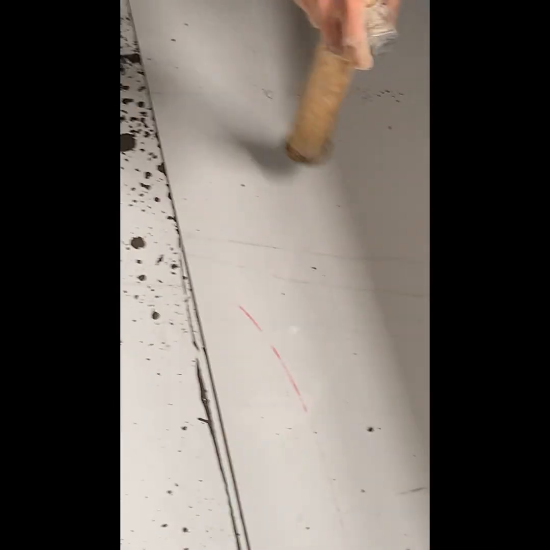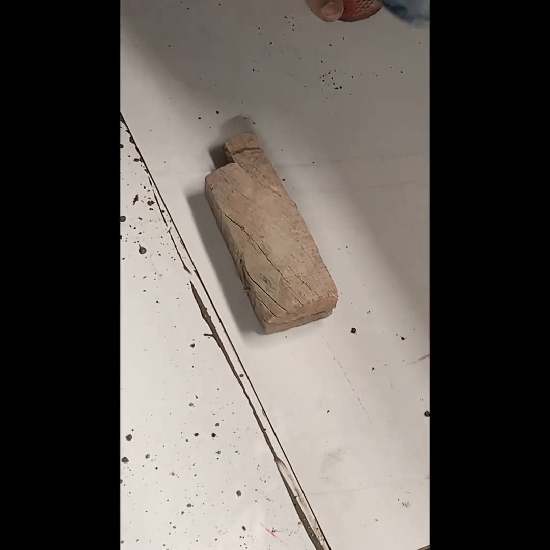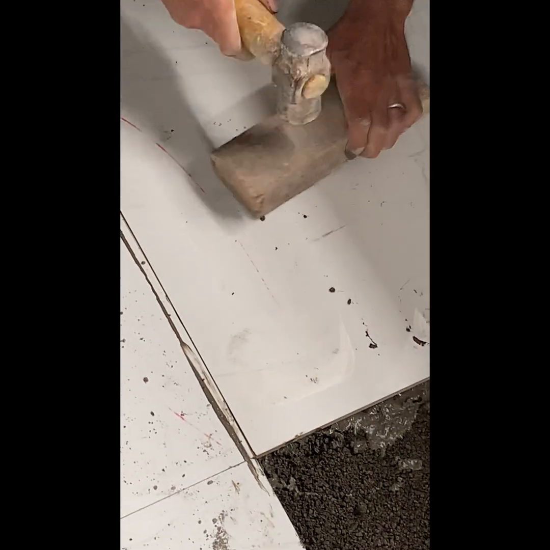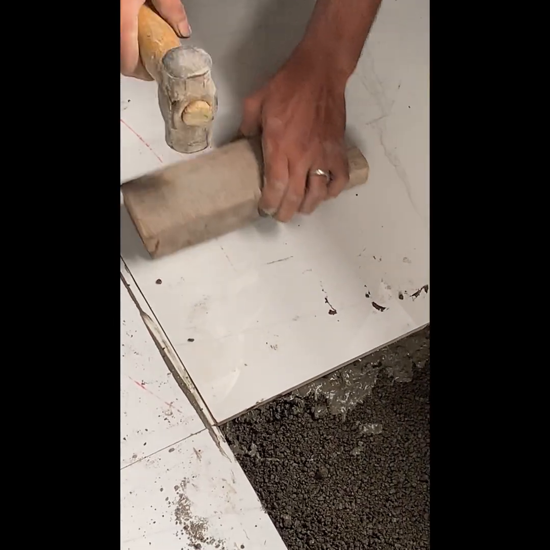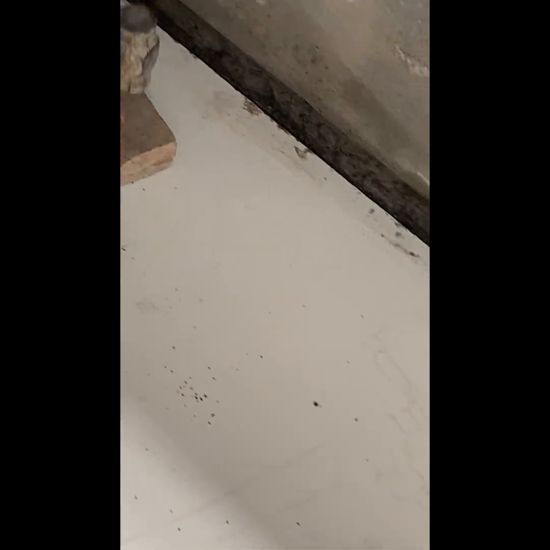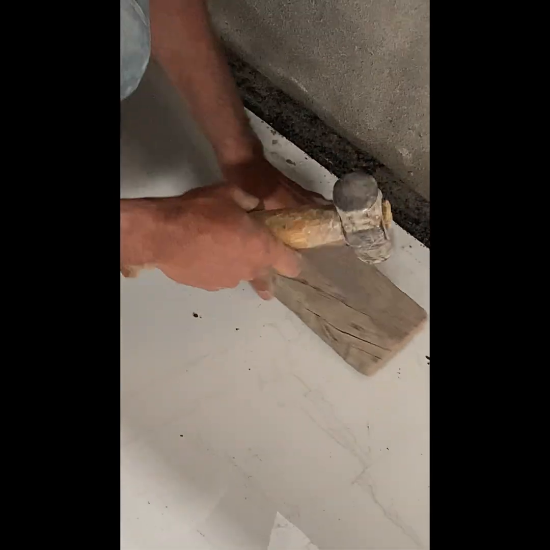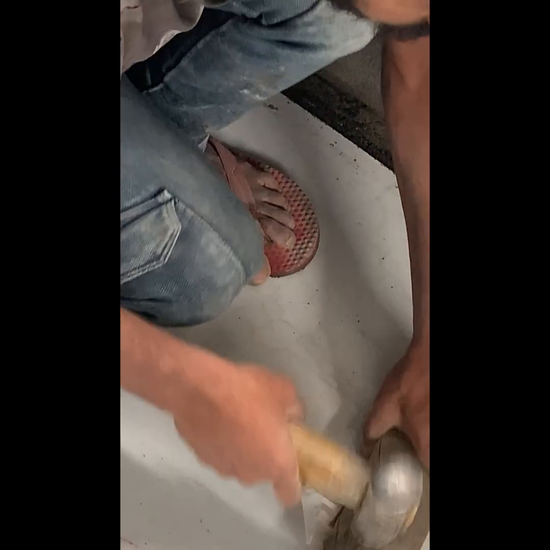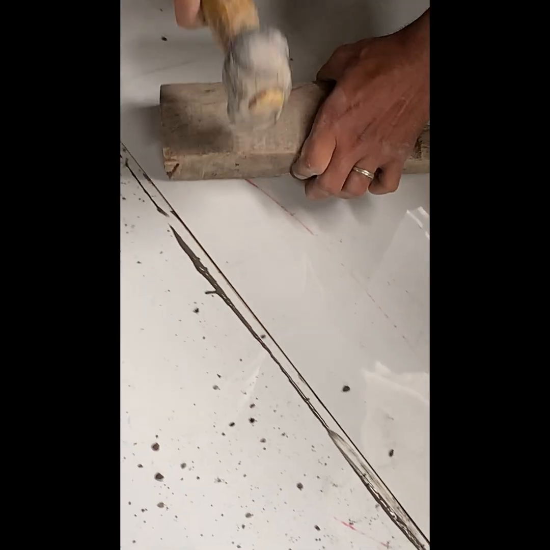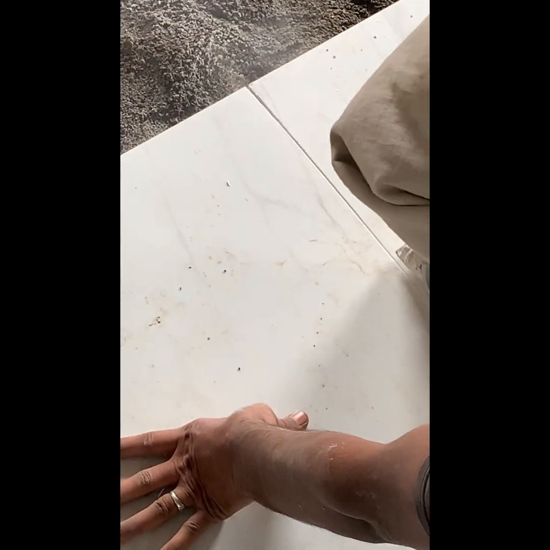Again, now with the help of a hammer, he is tapping on the tile and adjusting the corners of the tile as per his requirement. See, with the help of a hammer and wooden piece, he is tapping on the tile so that the tile can be fitted properly. Friends, this is the way tiling work is done inside the room.